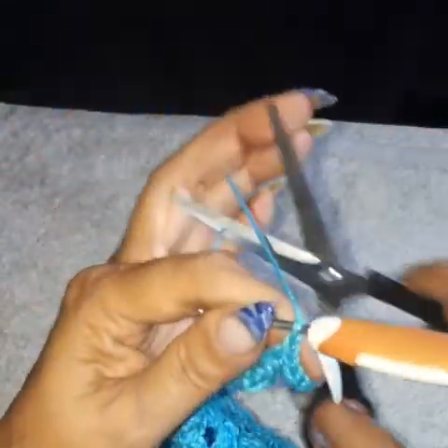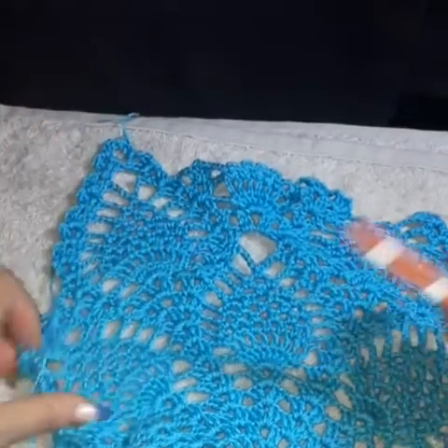We're going to cut our thread, and then we'll tuck in the loose end. So we've closed off another pineapple.